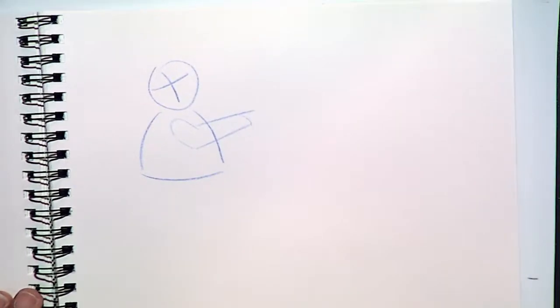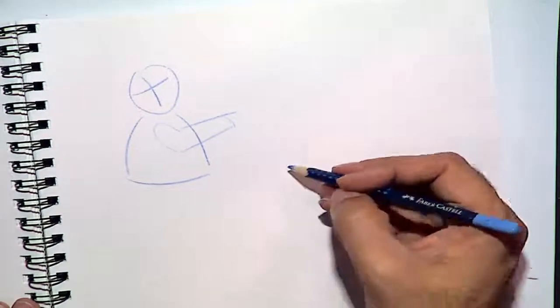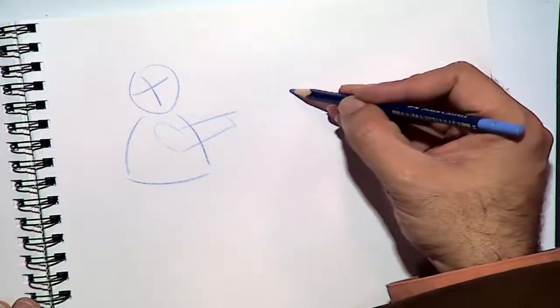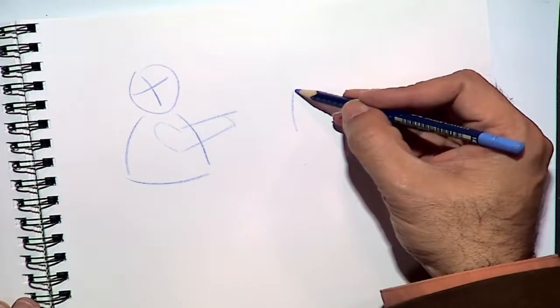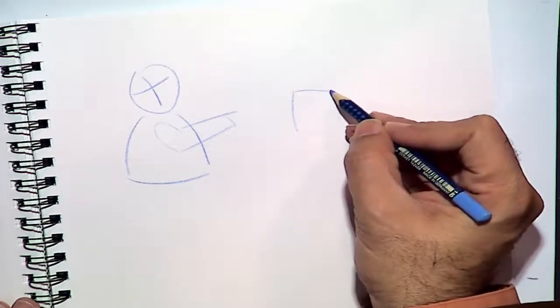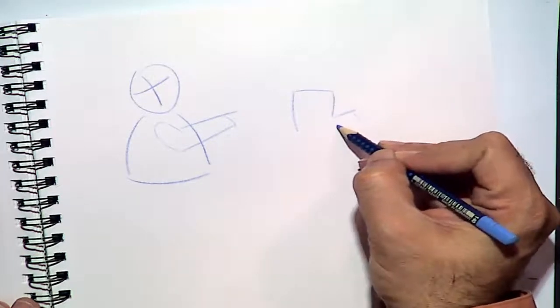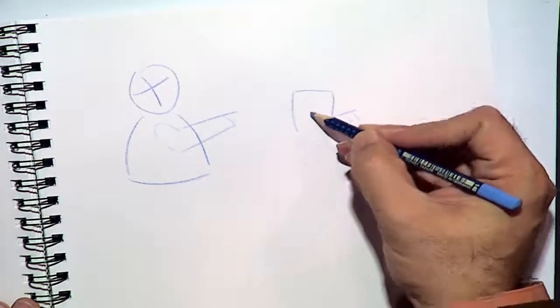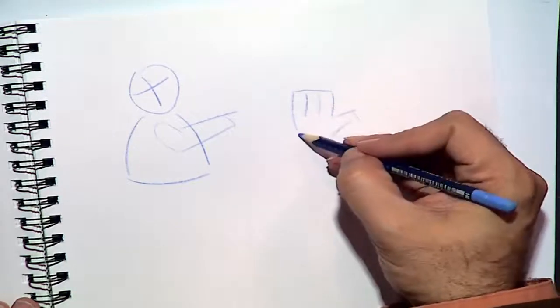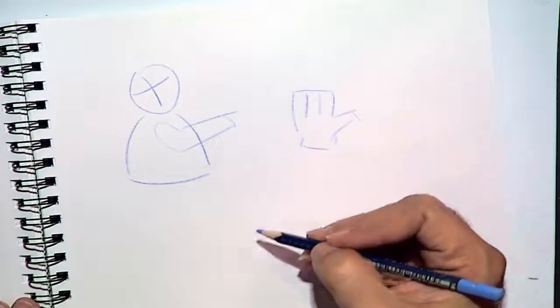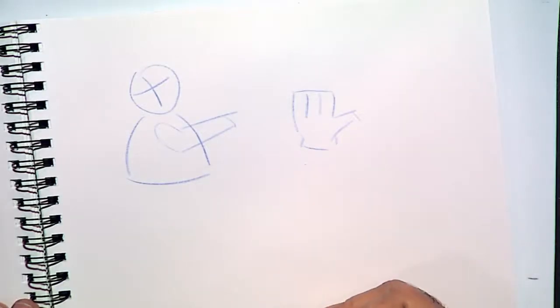But everybody will more or less get the idea that this is a person. Also, if you look at hands, there are different kinds of hands you can draw. This is a simple hand. The fingers, that's all you need. So once you are able to draw a hand and a body, you can give context to things.